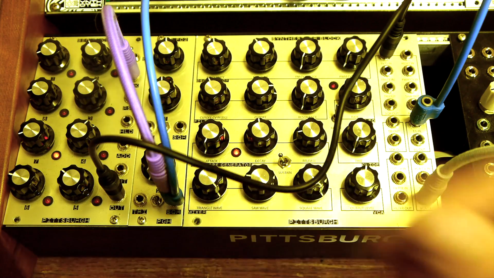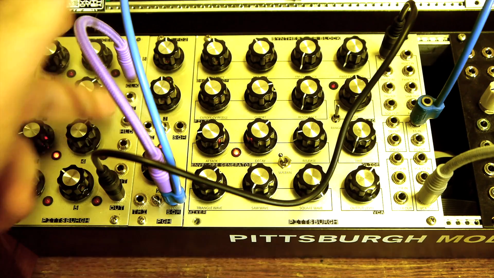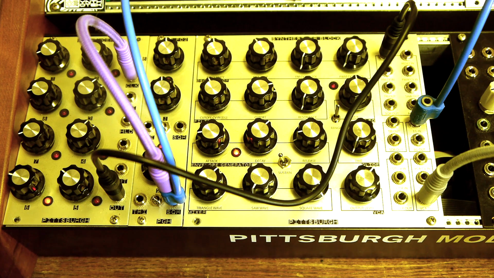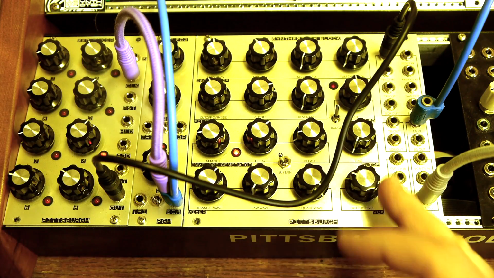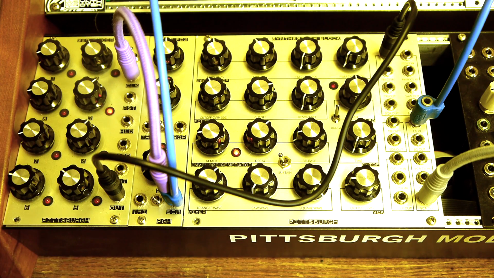So that's basic sequencing. We'll get into the fancy other controls on the sequencer in the intermediate series, but just wanted to show you another cool way to control your synthesizer with another module.